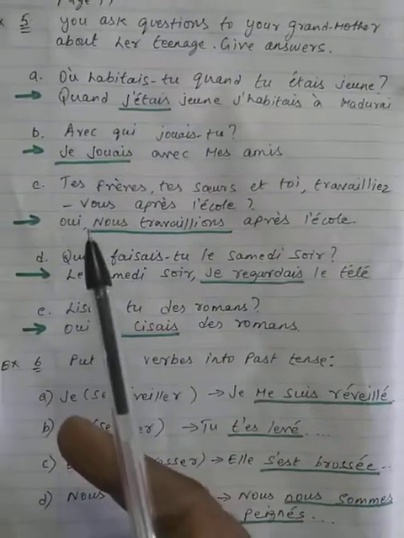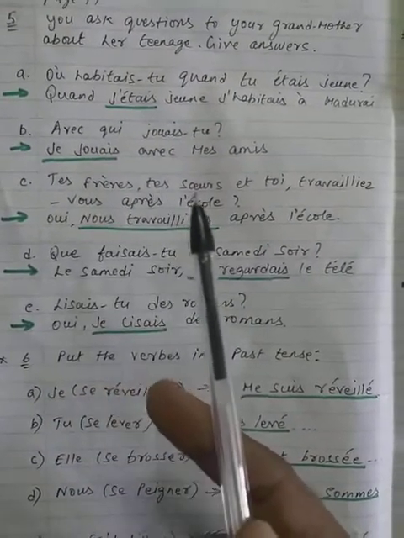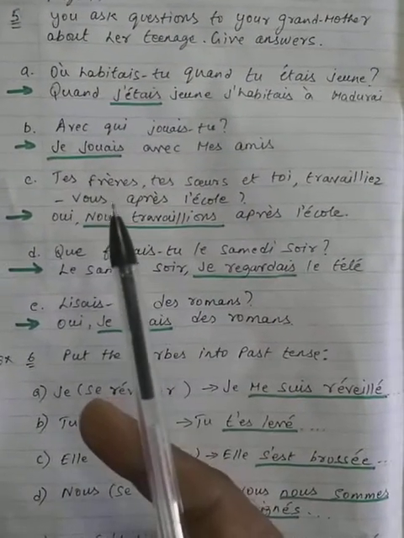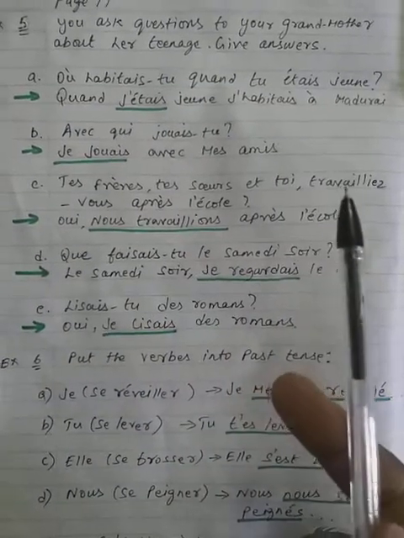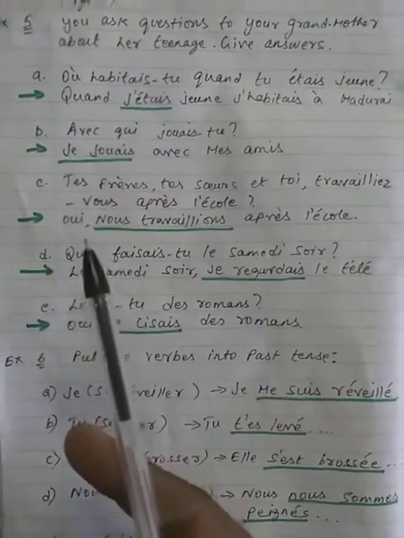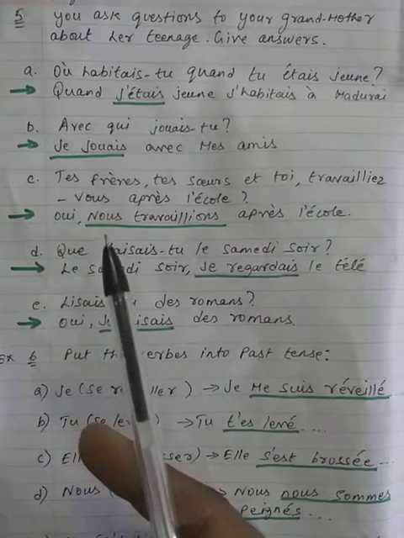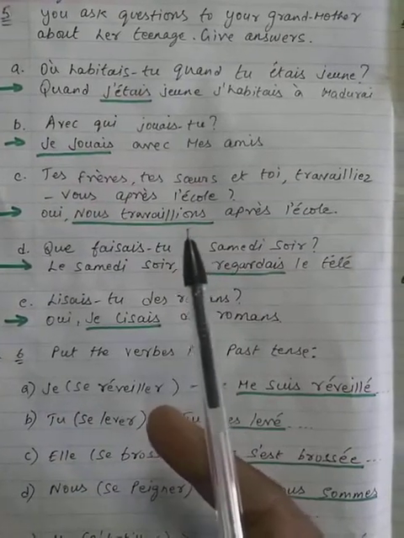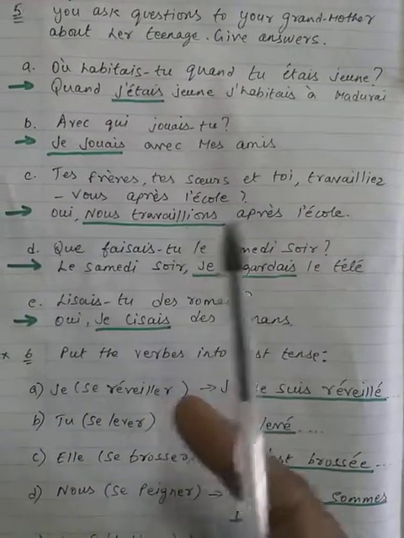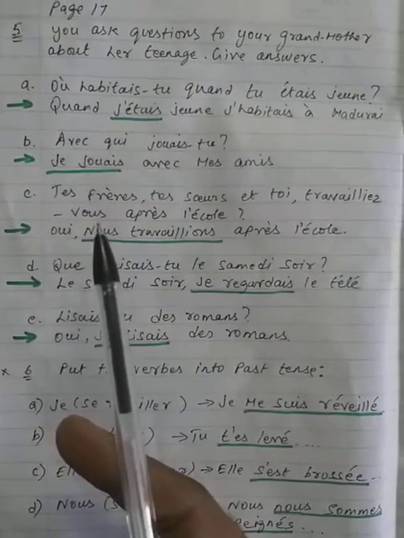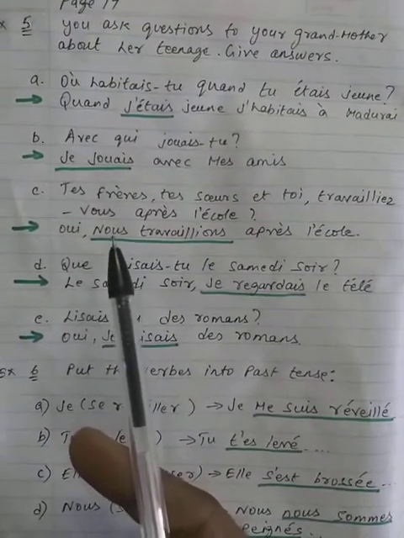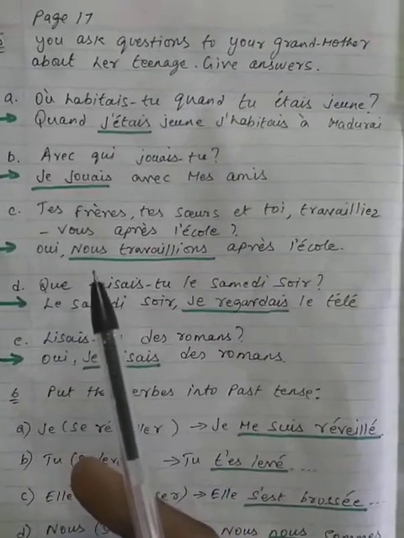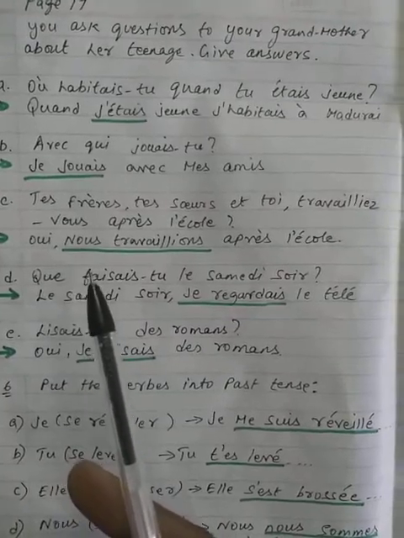Third question. Tes frères, tes sœurs et toi, travaillez-vous après l'école? Your brothers, your sisters and yourself, did you work after school? You can say yes or no, both answers are correct. Put that verb in imperfect. The subject in the question is plural, vous, so I have to answer nous or je, singular. Both are correct. Positive, negative, both are correct.